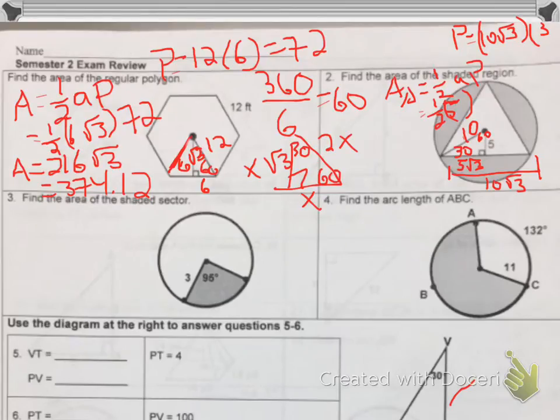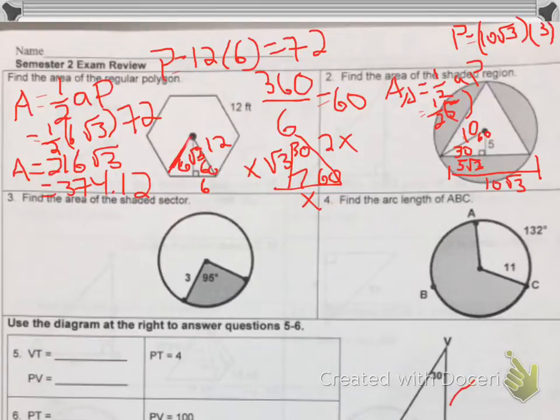Sorry. Which gives you 30 square root of 3. So I'm going to plug in 30 square root of 3. Okay, so when I multiply that out for the triangle, I get 129.9.